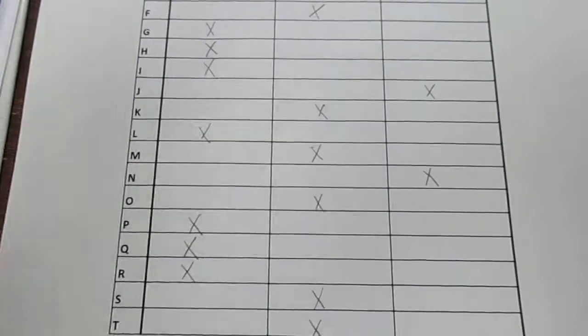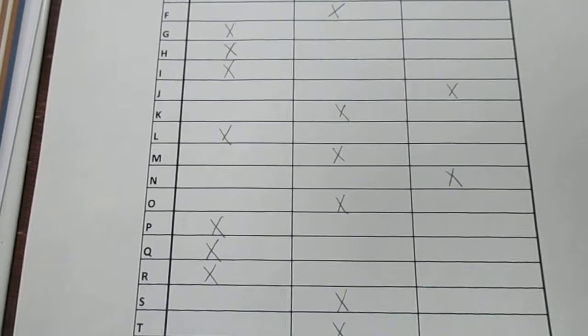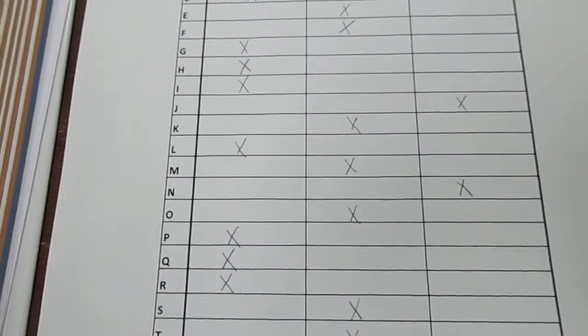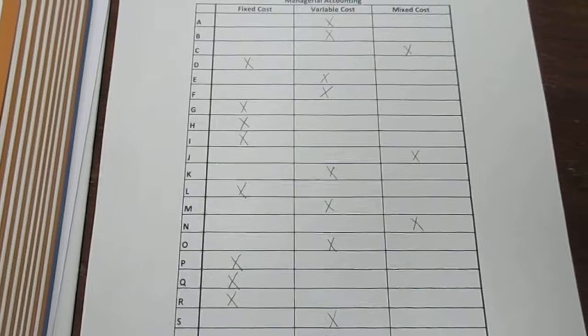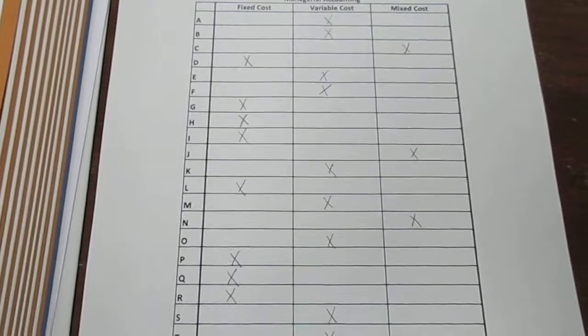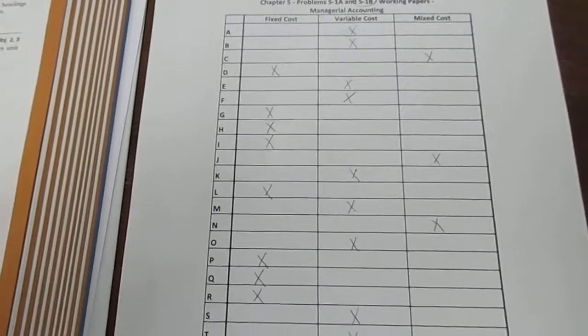So really these costs you can figure out pretty easily. If it's a flat rate, it's going to be the same no matter how many sofas we make, it's fixed. If the amount of sofas changes the cost, it's variable. And if it's both fixed and variable, it becomes a mixed cost. Okay, from here you can head back to your PowerPoint.